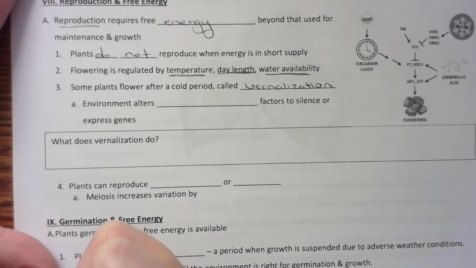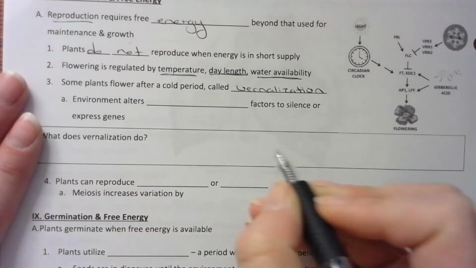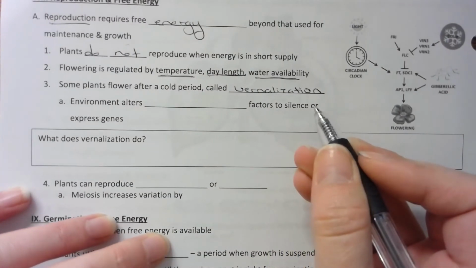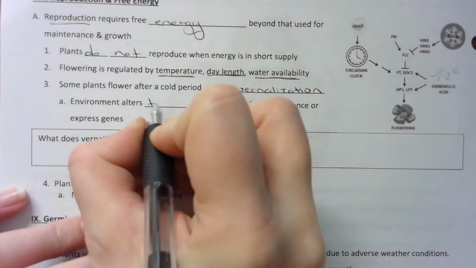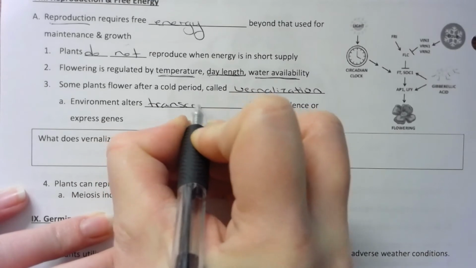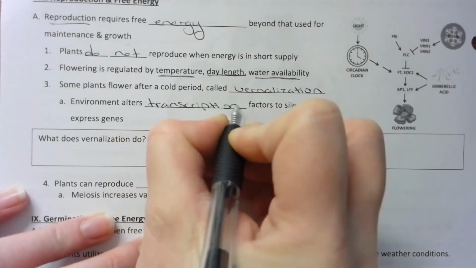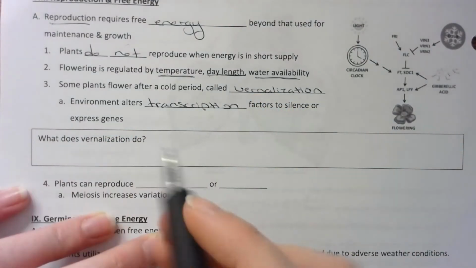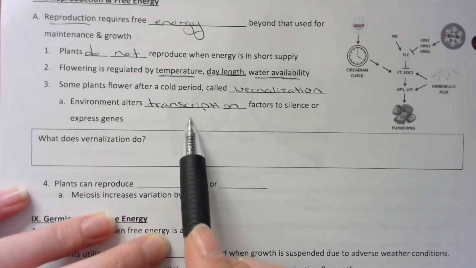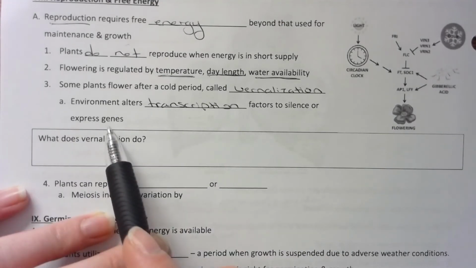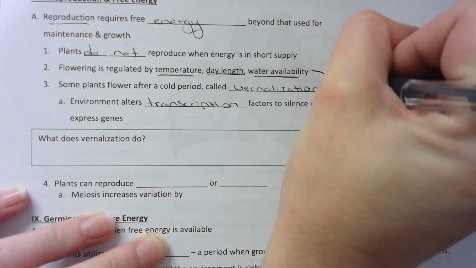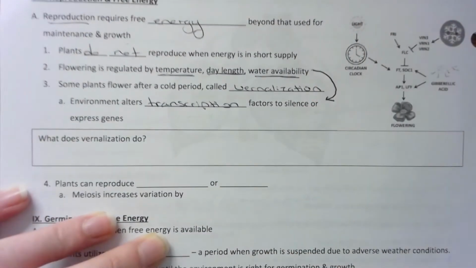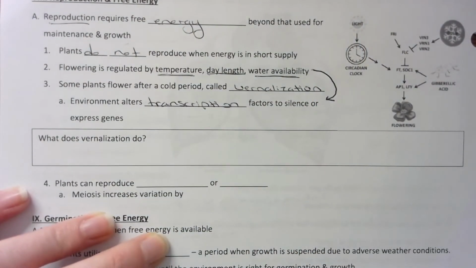And some plants flower after a cold period called vernalization. The environment alters transcription factors to either silence or express genes. So all of those things will alter gene expression.